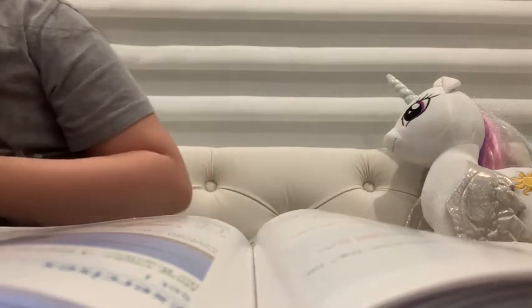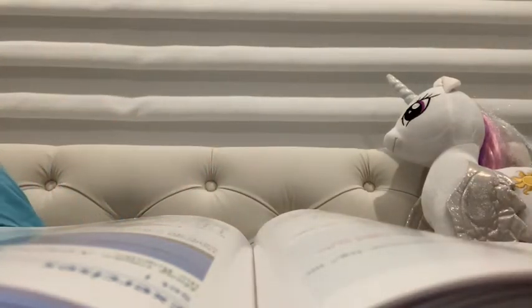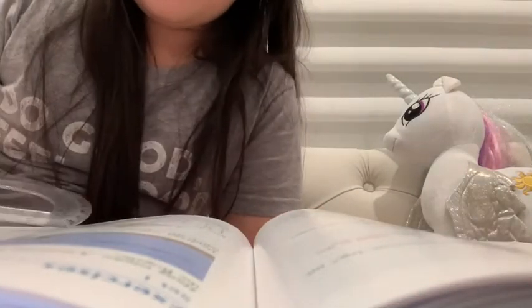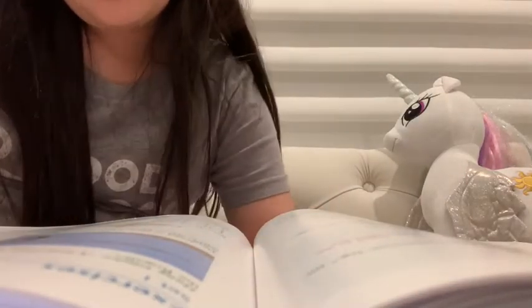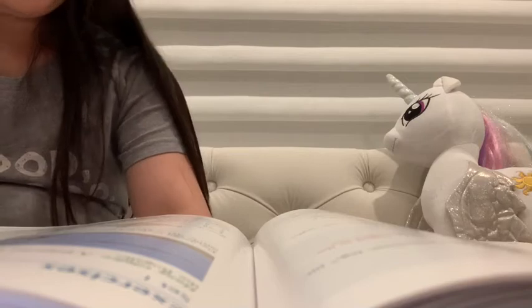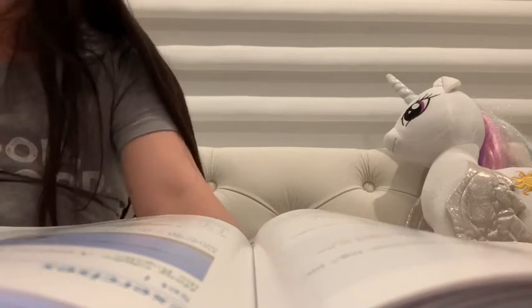My answer was 3. And for number 3, they ask for question 11, how many pairs of parts in triangle ABC and triangle DEC are equal? My answer was 3.